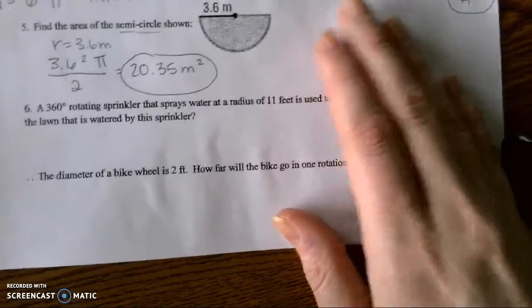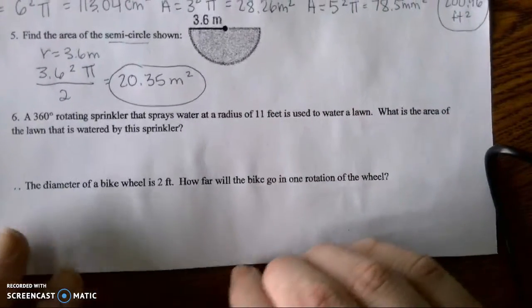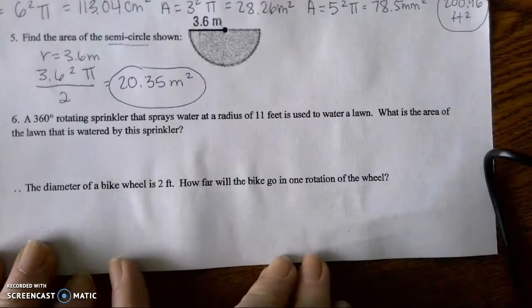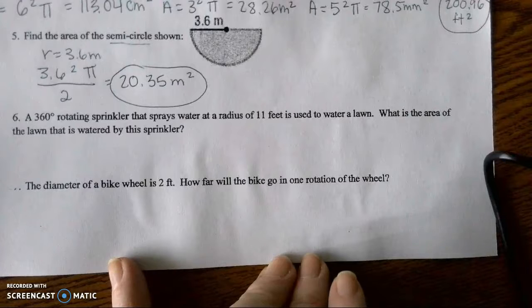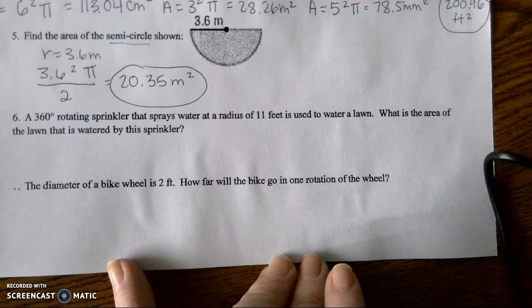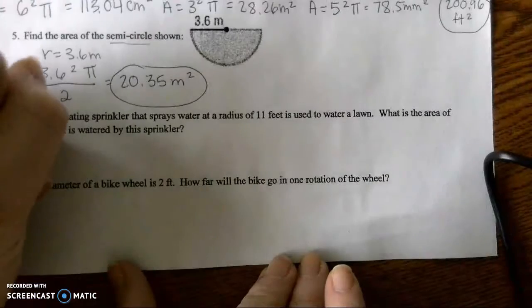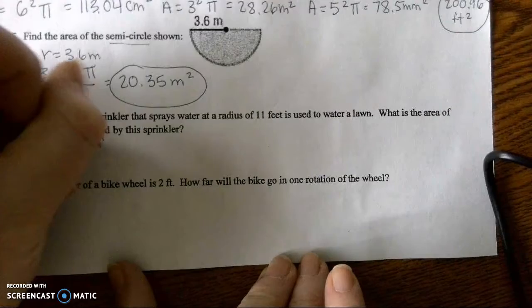All right, so then we look at number 6. So number 6, it says a 360-degree rotating sprinkler that sprays water at a radius of 11 feet is used to water a lawn. What is the area of the lawn that is watered by the sprinkler? Okay, so the first thing that we need to do is calculate that area. Well, we are given that the radius is 11 feet.